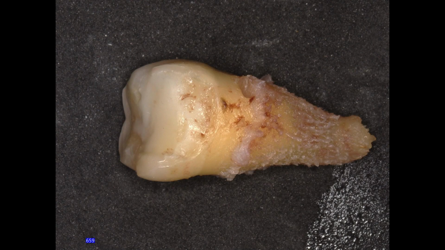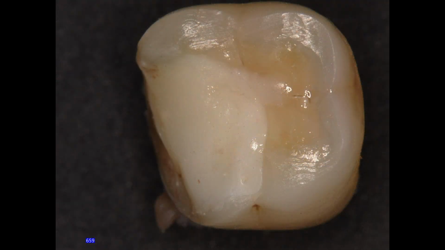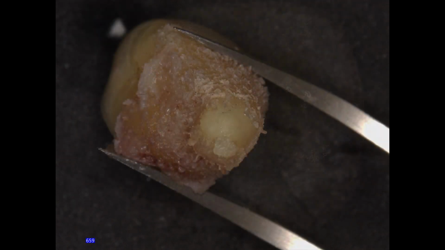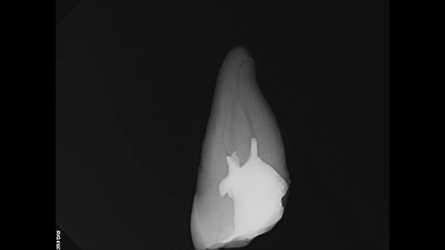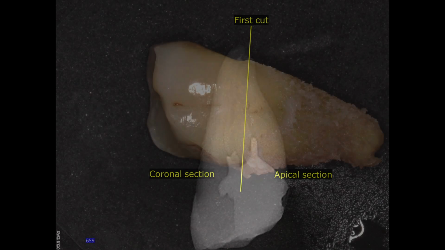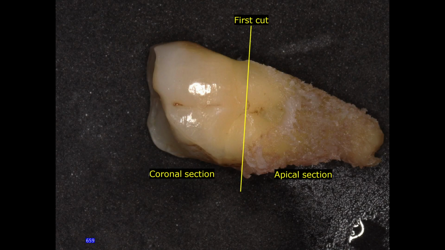I received the tooth intact in formalin and took pictures of it. This is the occlusal view. It looks like it had a very well placed composite resin. That's the business end of the root. There didn't appear to be any granulomas around the end of the root. These are our radiographs from both mesial and distal directions. Looked like there were 3 canals.